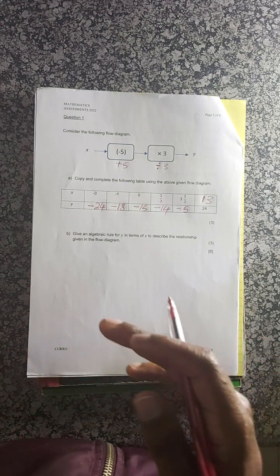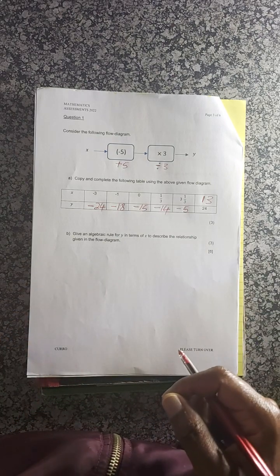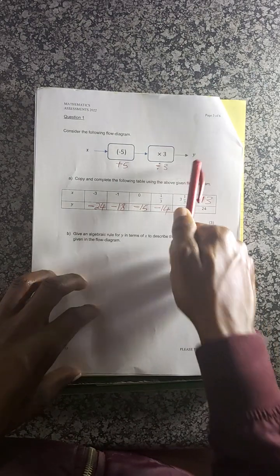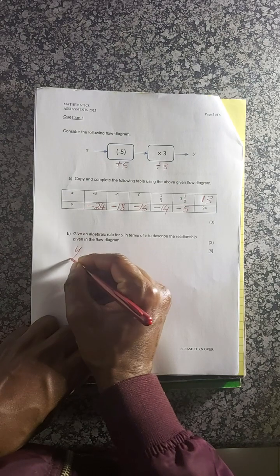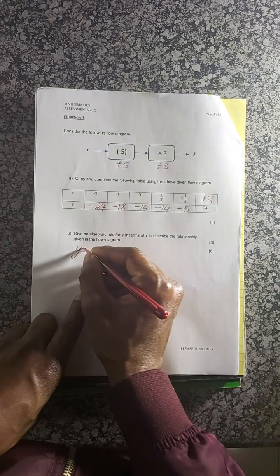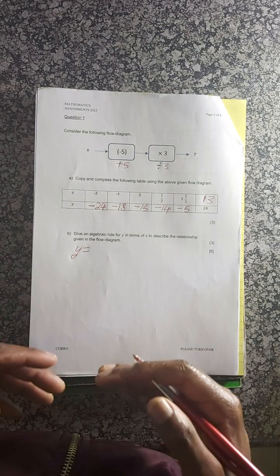Remember, I said that when you want to give the formula, you start with the output. And the output in this case is what? Y. So what you have as your answer should be y, and then what comes after the y? The equal sign. So you say y is equal to, this is you writing your formula.